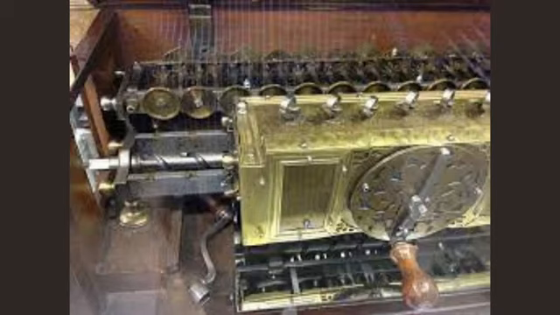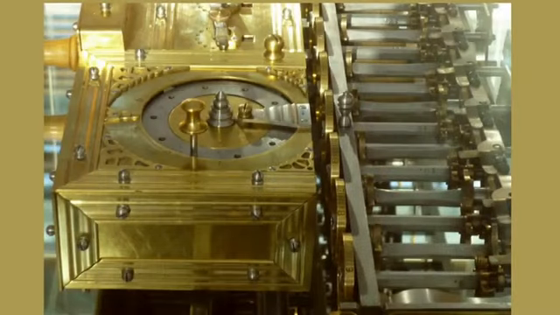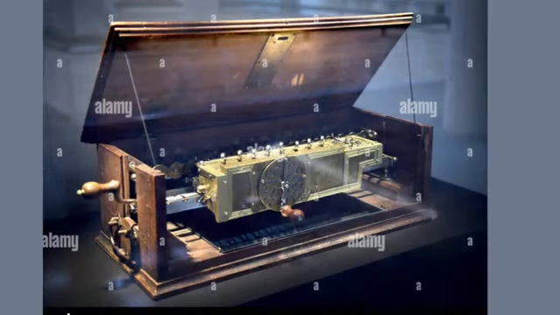It contains a special kind of gear called the Leibniz wheel, as you can see, and it could add, subtract, multiply, and divide. Another name for this multiplier is the stepped reckoner. Like I said, it was invented in the year 1671 by this young man.